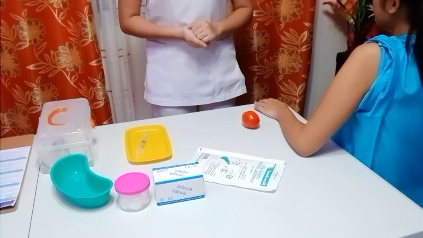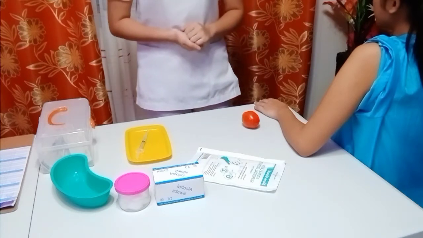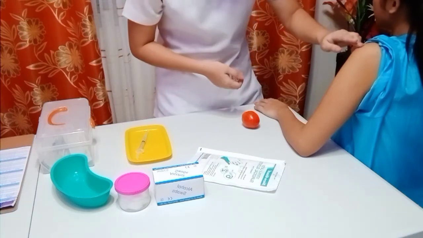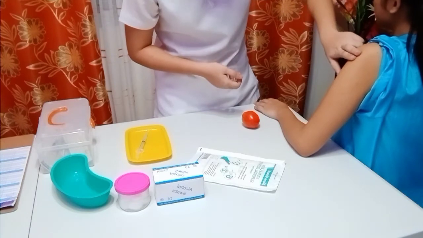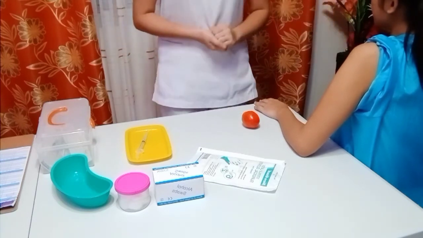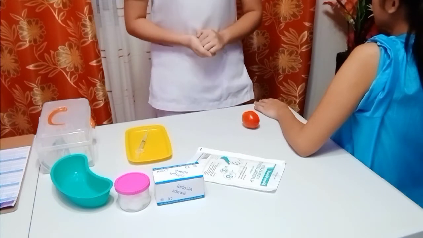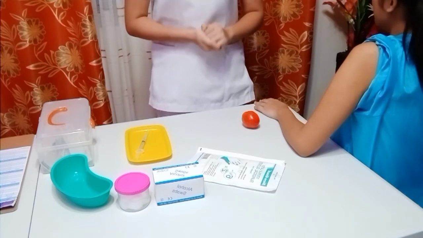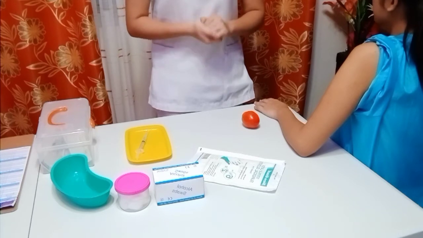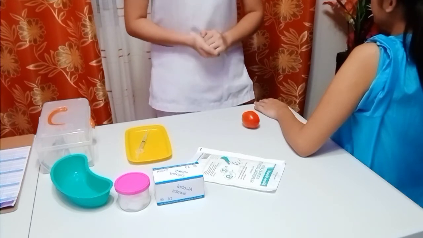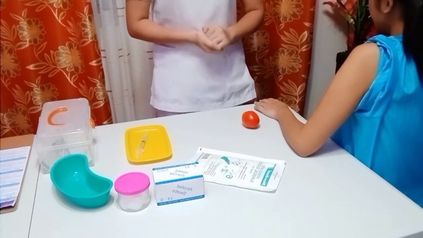Next is to locate the exact site for injection. Site identification decreases the risk of injury. Good visualization is necessary to establish the correct location of the site and to avoid damage to tissues.